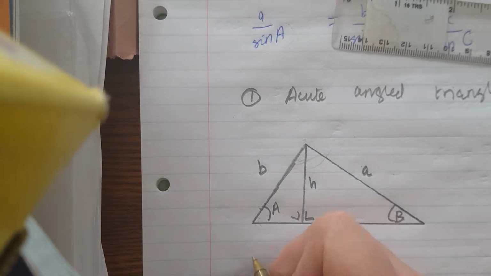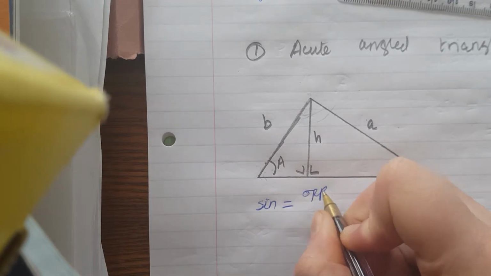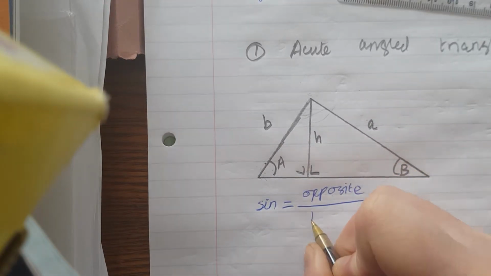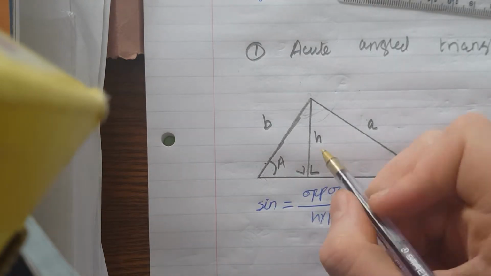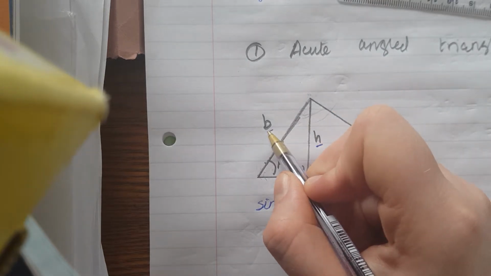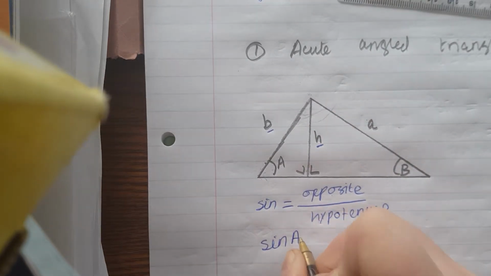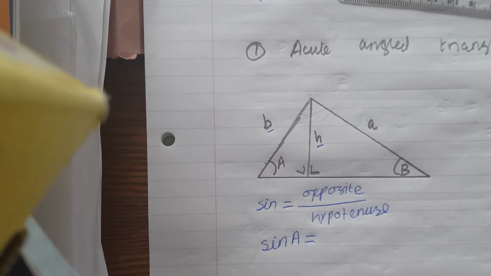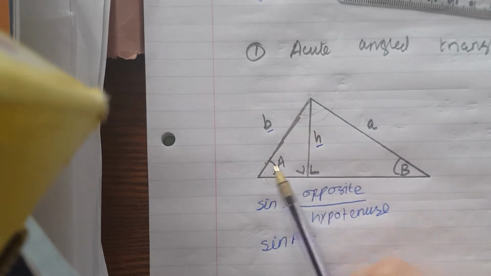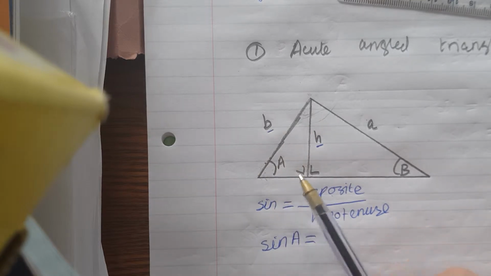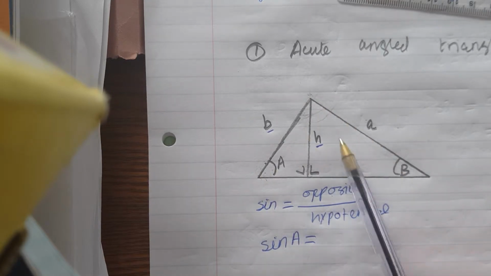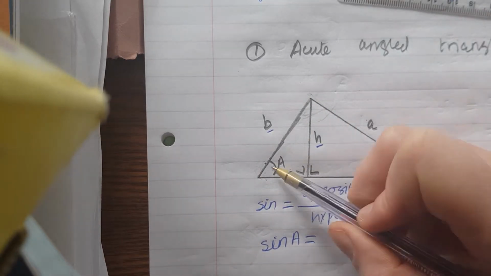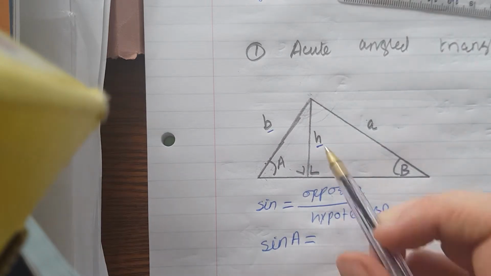So the first thing that we're going to do is get sin of A and sin of B. Sin, which we can get from our log tables, is the opposite over the hypotenuse. For A, the opposite is H and the hypotenuse is b. Because we can only do sin, cos, and tan in a right angled triangle, this has to be the triangle that we're using for A. So sin A is H over b.